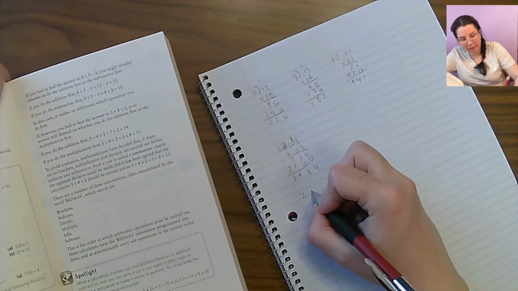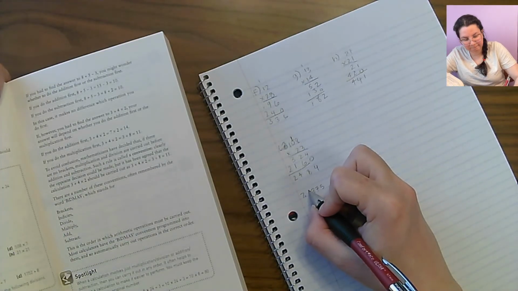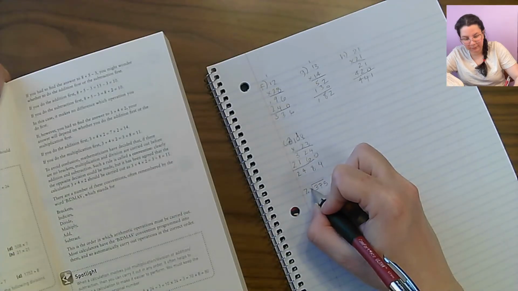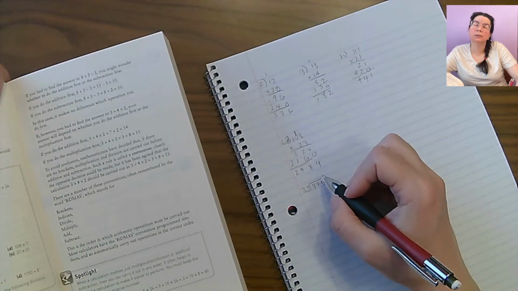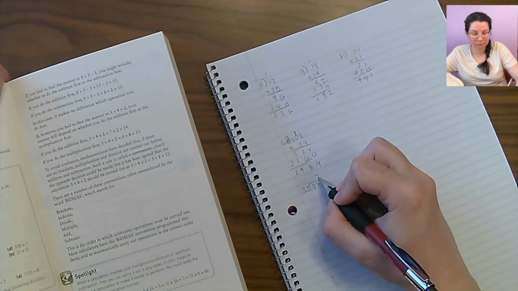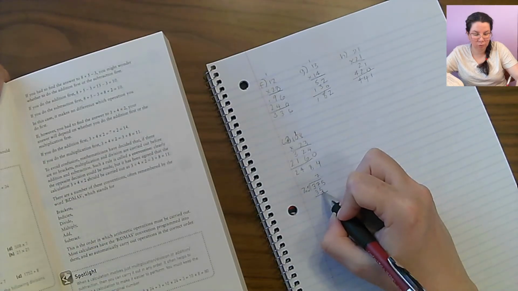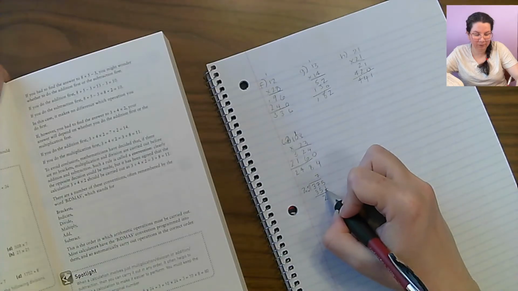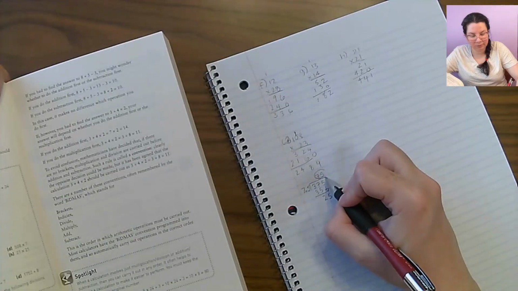Okay, number 7. Work out 375 divided by 5. So 3 goes into 35. 37 would be 35, which is 7. 7 minus 5 is 2. We carry down the 5. So 5 goes into 25 5 times. So the answer is 75.